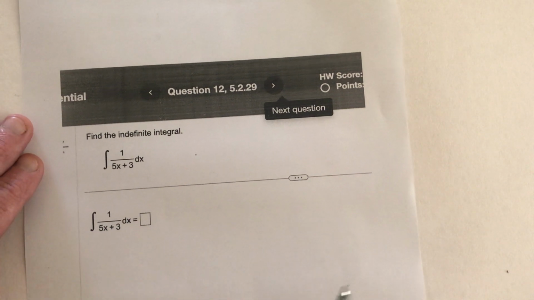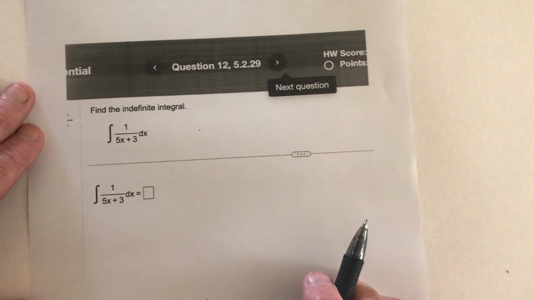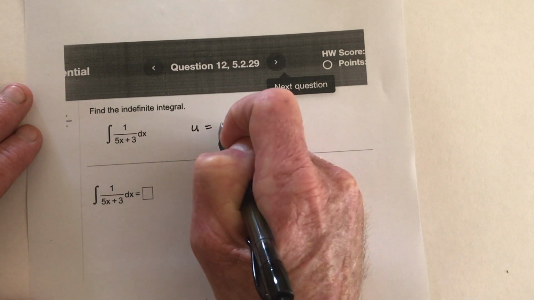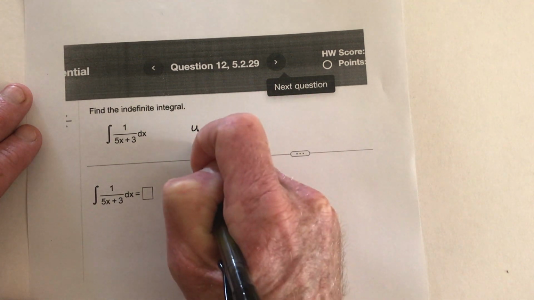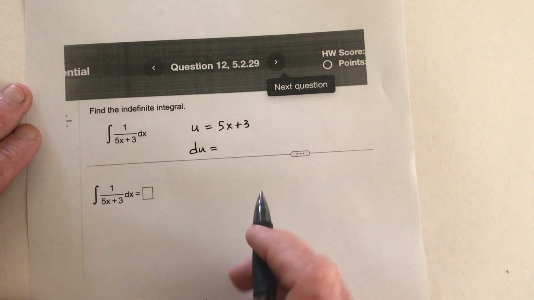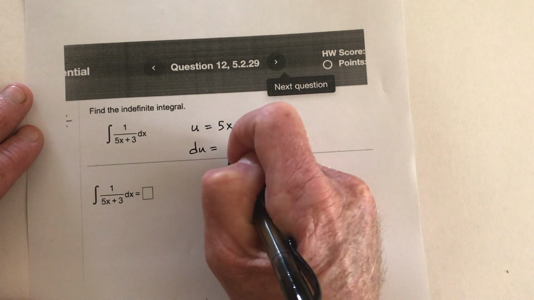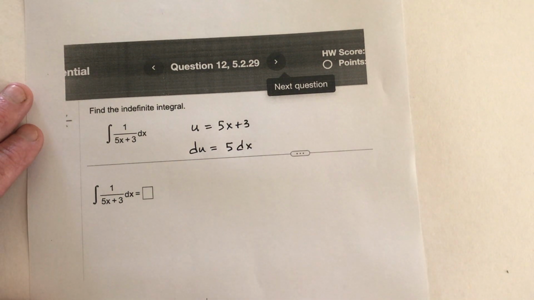The next example that I chose is number 12. Find the indefinite integral. And I did do one like this in the lecture, but basically when it's a fraction, you let the u equal the bottom part, and then find the derivative. The derivative of 5x is just going to be a 5, and then you can multiply both sides by dx.